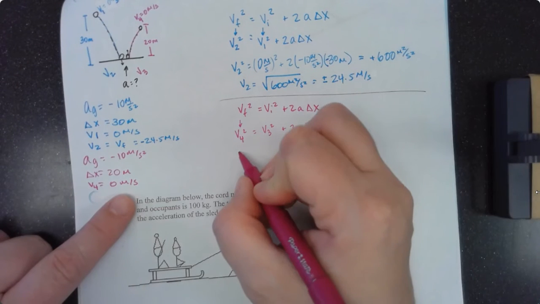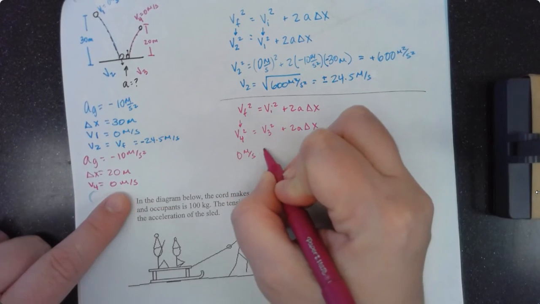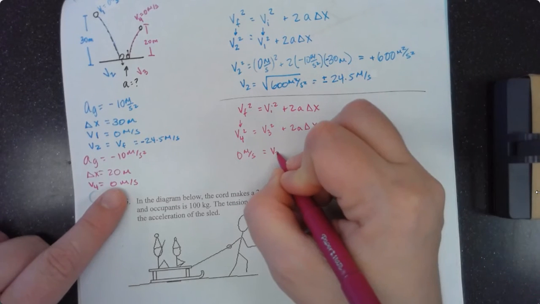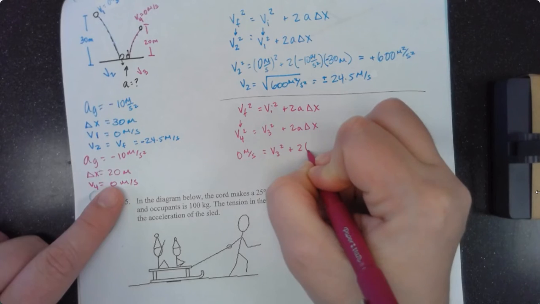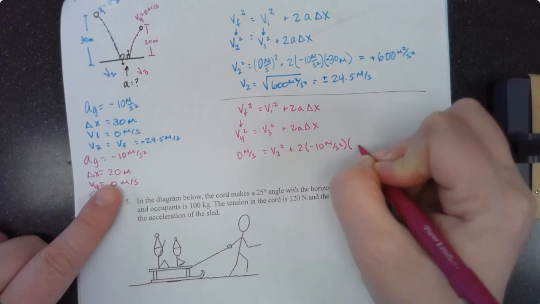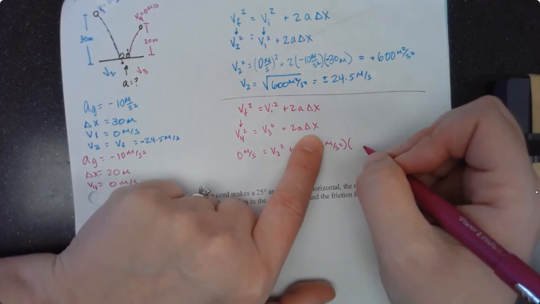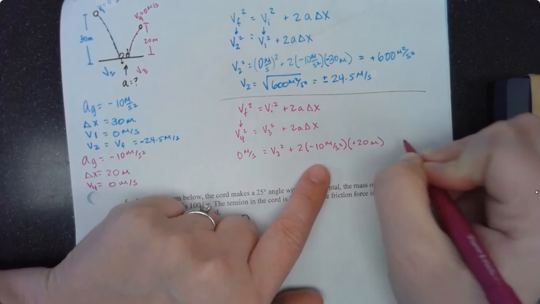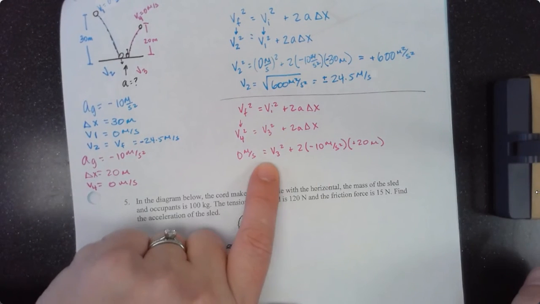Velocity 4 squared is 0 meters per second. That's going to be equal to velocity 3 squared plus 2 times minus 10 meters per second squared. Here our displacement is upward, so that's going to be plus 20 meters. We don't need to make that negative this time.